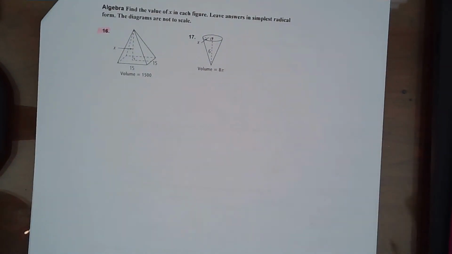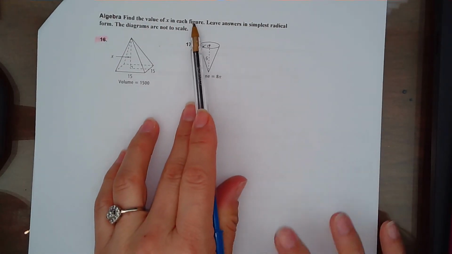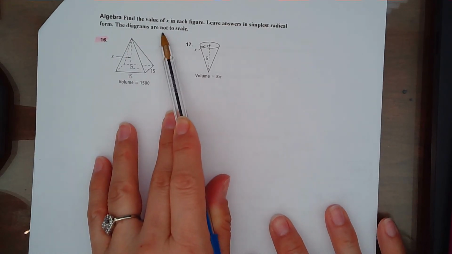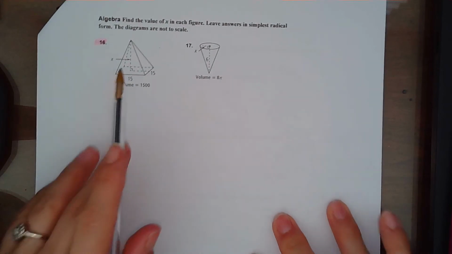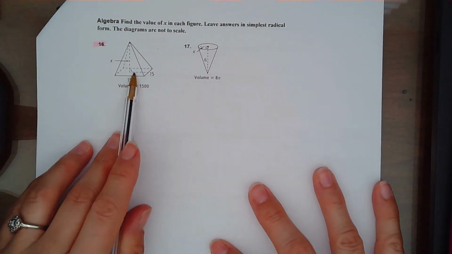For my last one, this one was kind of nice because it says, find the value of x in each figure. Leave the answers in simple radical form. They are not drawn to scale. Okay, so it wants me to find the value of x.